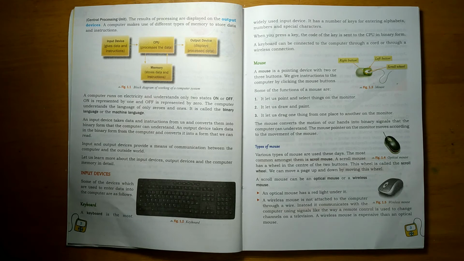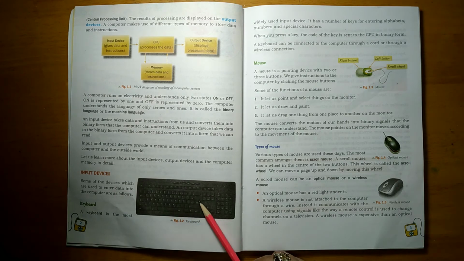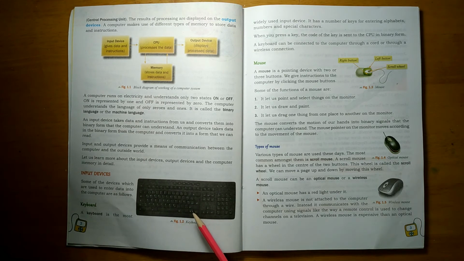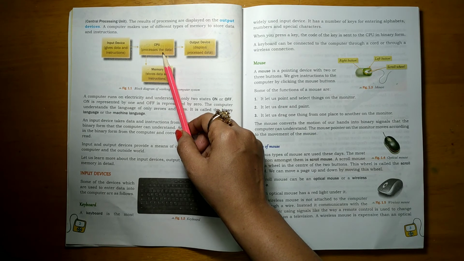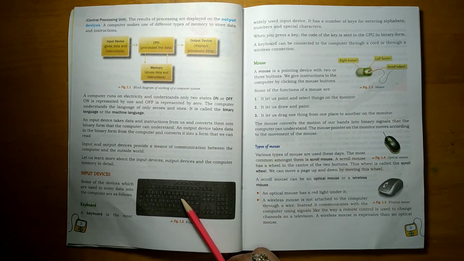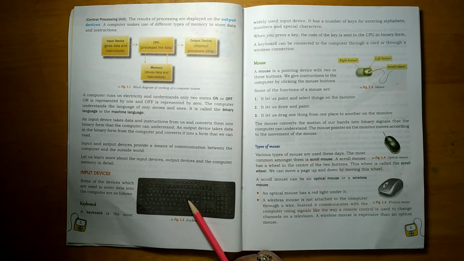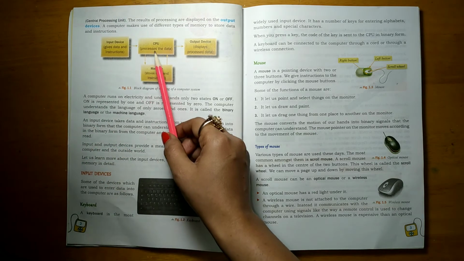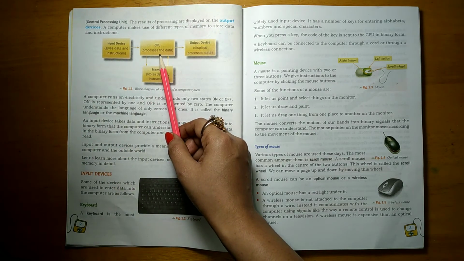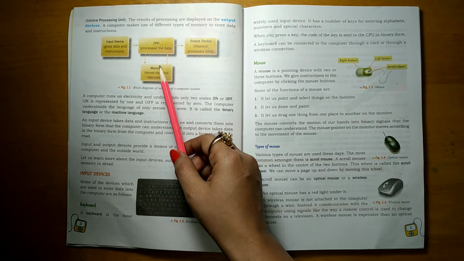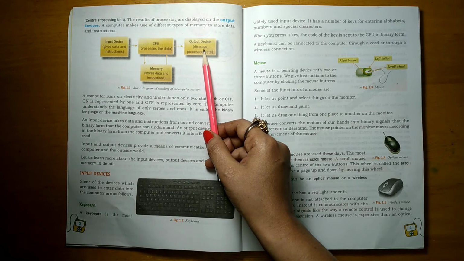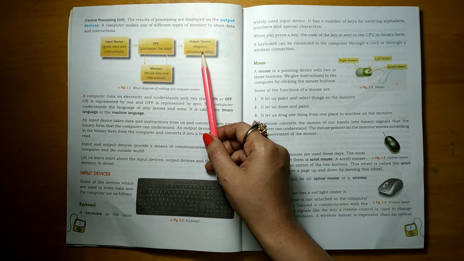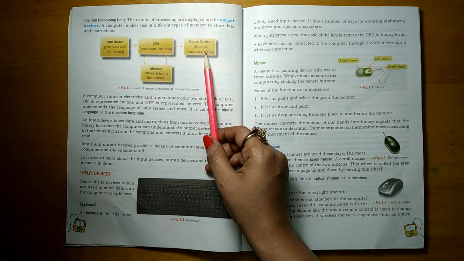So when you press the keys on the keyboard or when you are entering the data or instructions through the keyboard into the CPU, what happens? Each key on the keyboard has its own machine code and it reaches the CPU, and the CPU is processing that machine code. Then it gives the final information, that means the final output, on the output device.